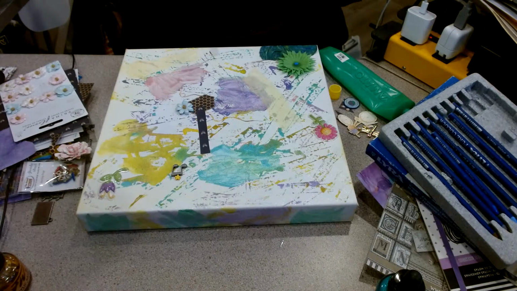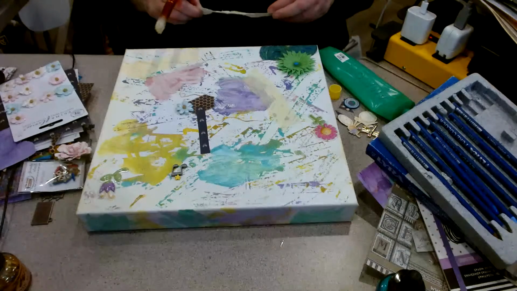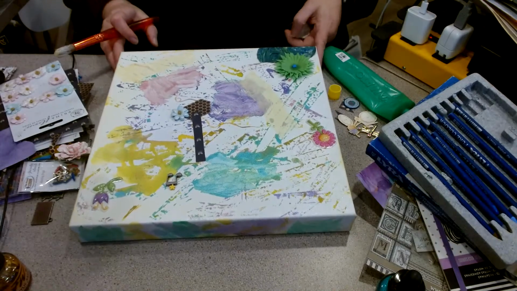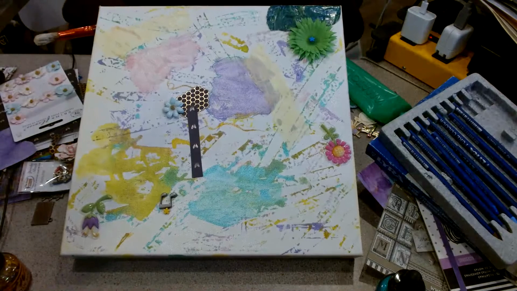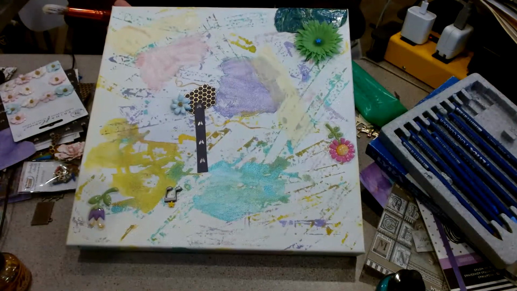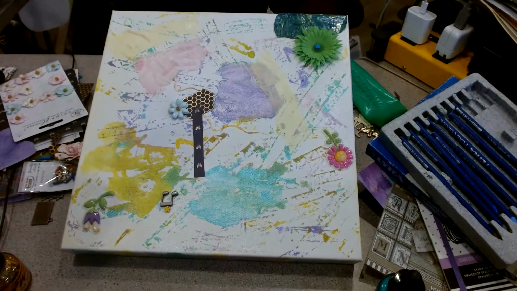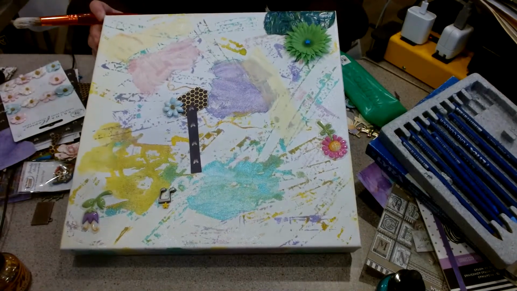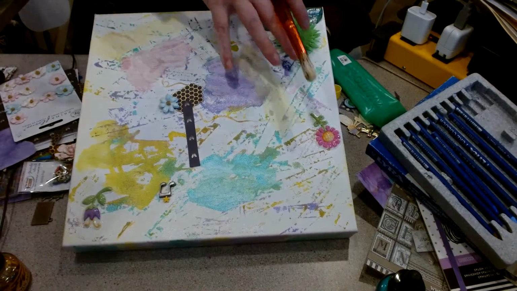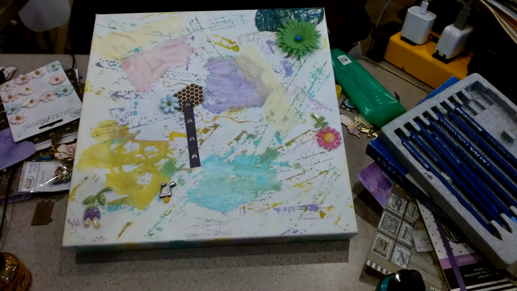So another thing that line can do is show movement. So in this piece, for example, I mean, right now it's a hodgepodge of movement, and it's actually taking your eye everywhere because this isn't a finished piece. This is just the underlying nature of the piece.